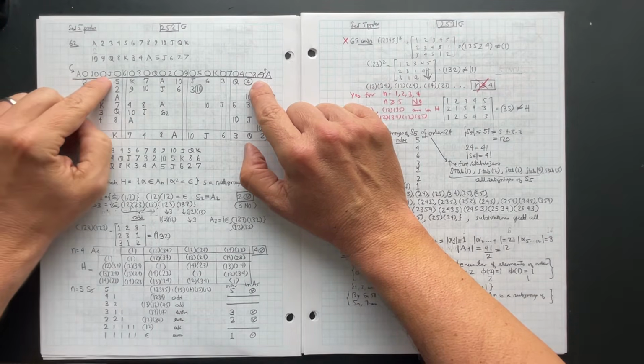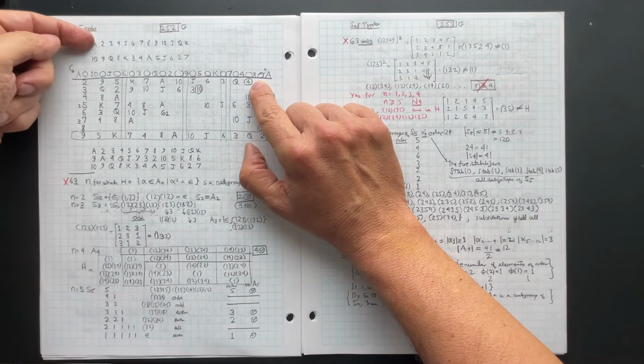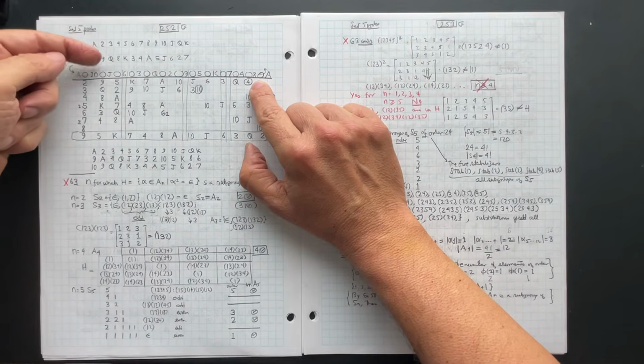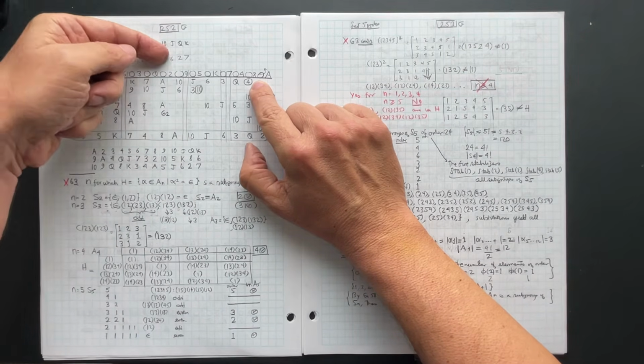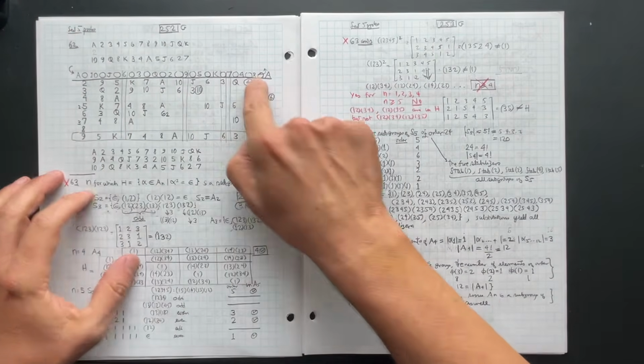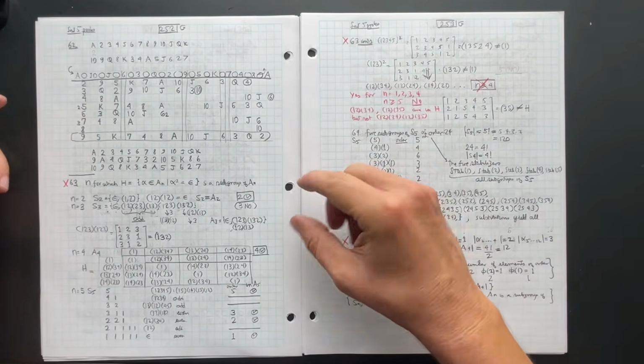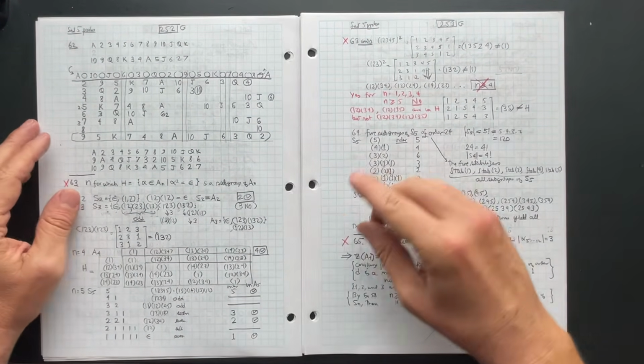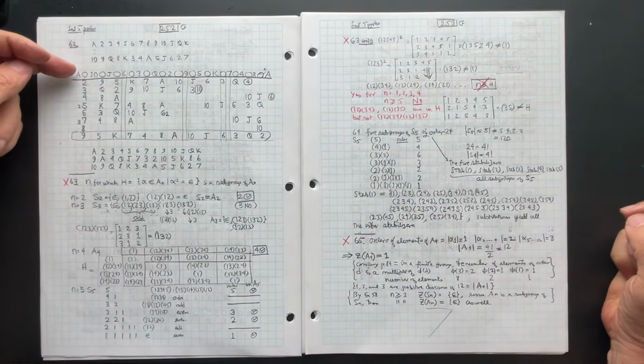Just fill in with blanks as you go: A blank 10, 10 blank Jack, Jack blank 6, 6 blank 3. Write them all out. And this is a brute force method. I'm sure there's a more elegant way of doing it, but I just go through all the cards.